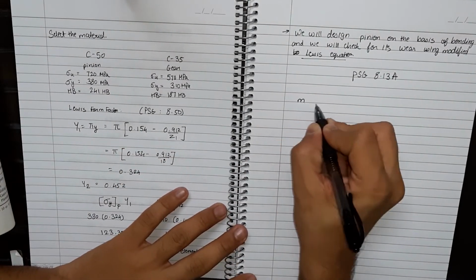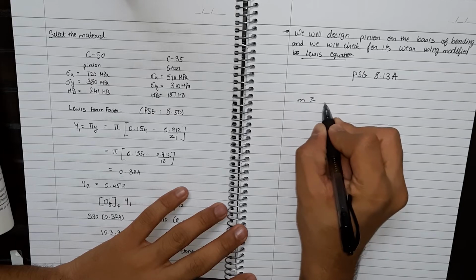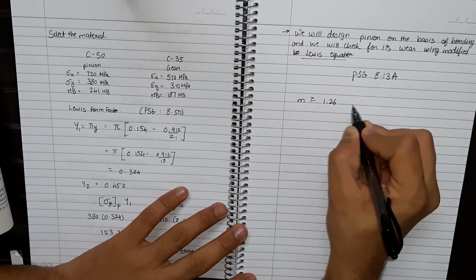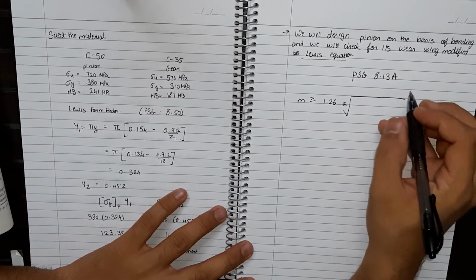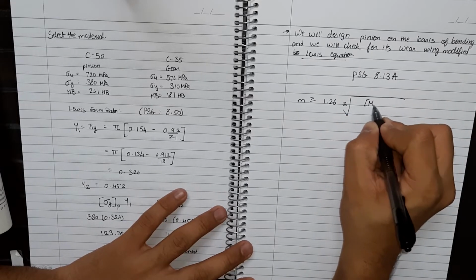That is the m, which is our module, should be greater than 1.26 times the cube root of the design torque.